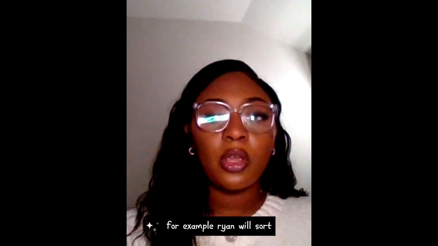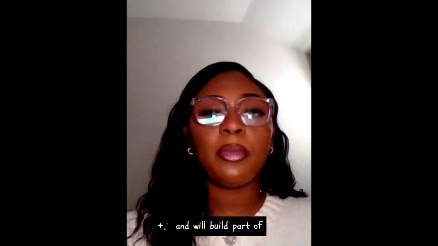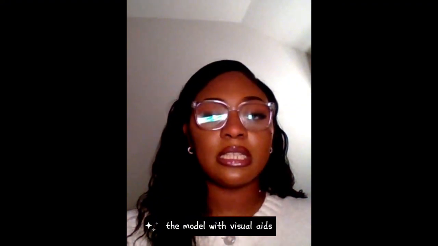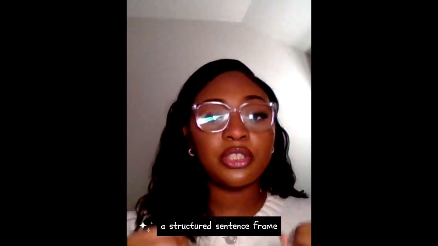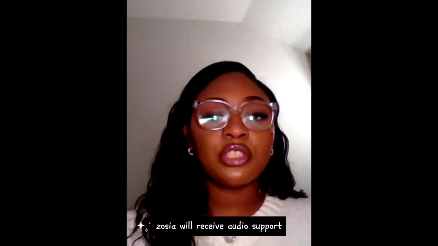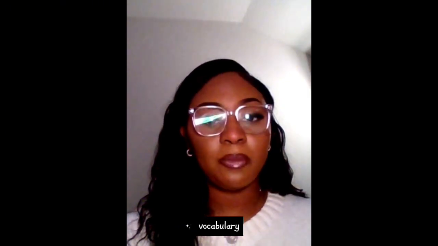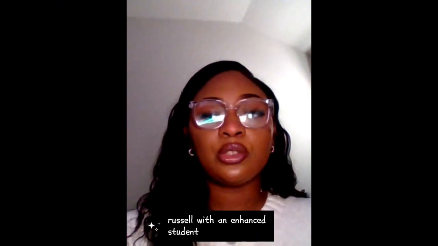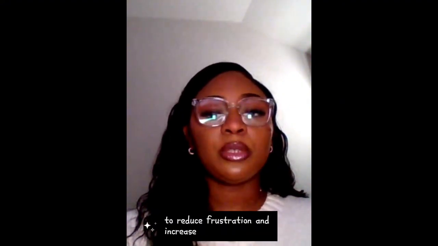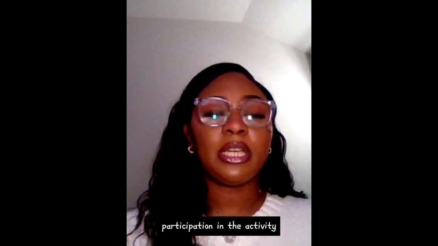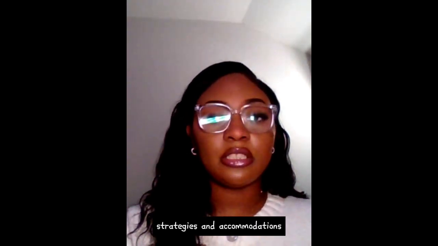For example, Ryan will sort images of plants based on their sunlight and water requirements and will build part of the model with visual aids. Siobhan will explain her decisions using a structured sentence frame. Zoshil will receive audio support for the text and an advanced preview of vocabulary. Russell will then enhance student engagement by taking on a structured leadership or materials role to reduce frustration and increase participation in the activity.